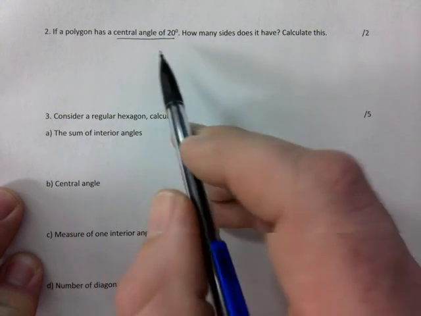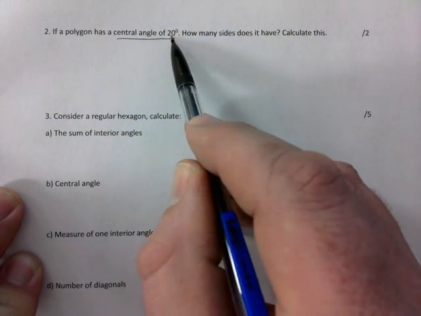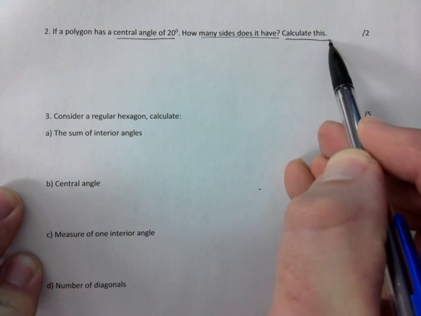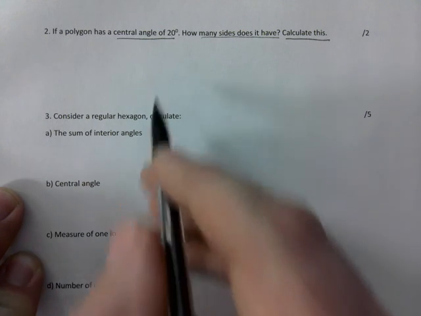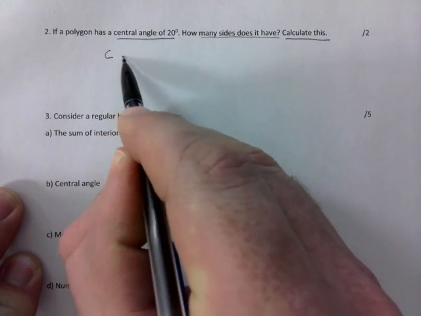If a polygon has a central angle of 20, I don't know if you knew this one. This one is tricky. If the polygon has a central angle of 20, how many sides does it have? Calculate this. Today I'm going to give you the marks if you get the right answer. So basically you want to use this formula.